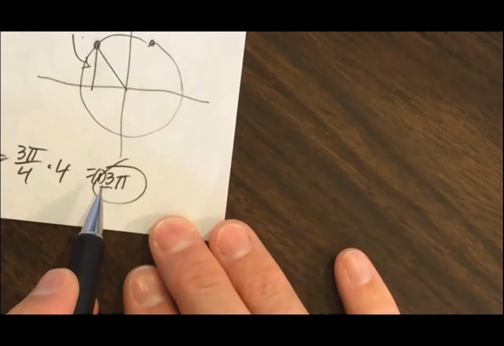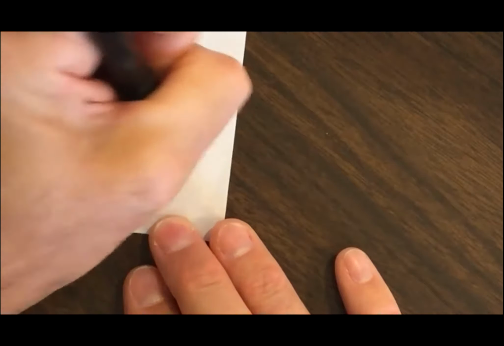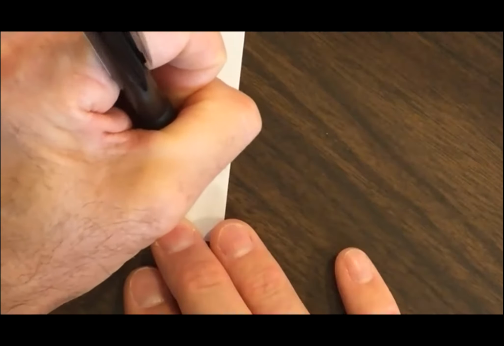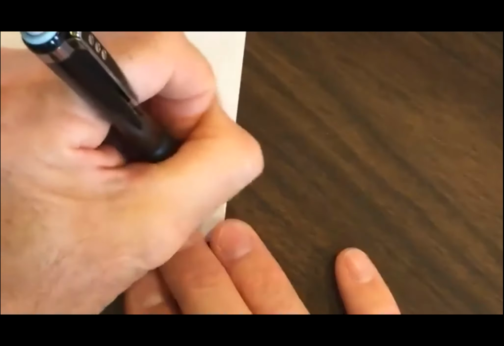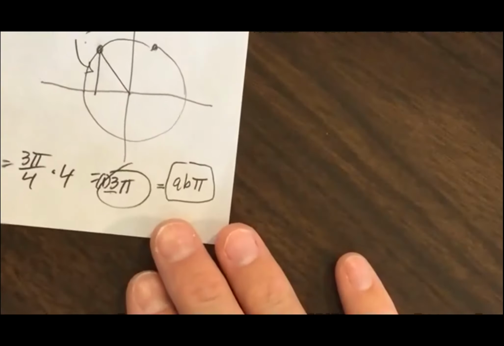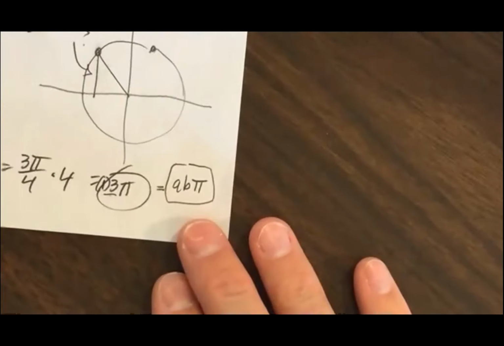So I'll let you carry that through when b is something other than 1. And we end up with a, b, pi. Cool, huh? And when a and b are both the same, we sometimes call them r, and we'd end up with pi r squared for the circle. Pretty slick. Area of a circle.